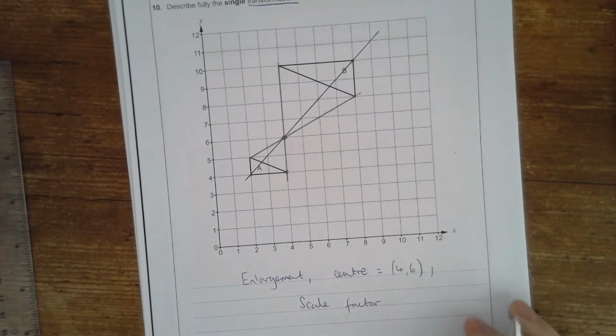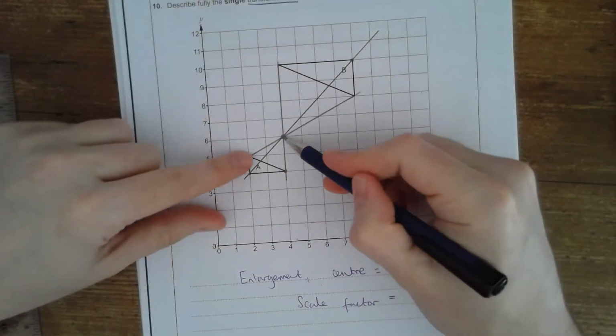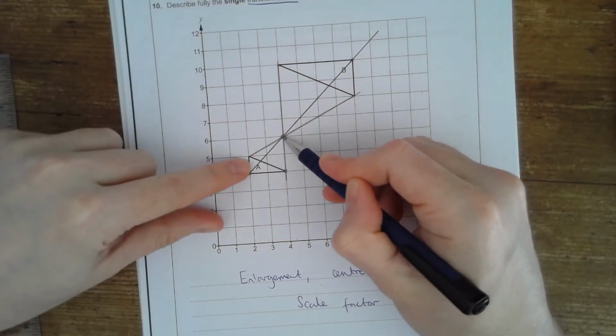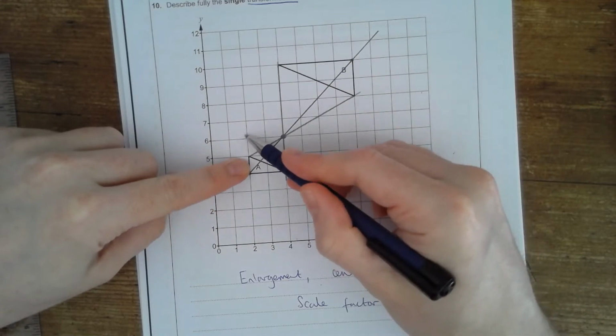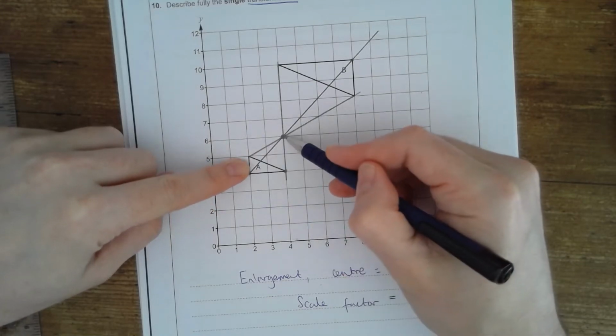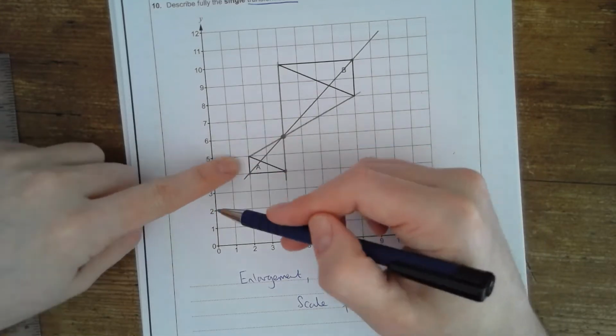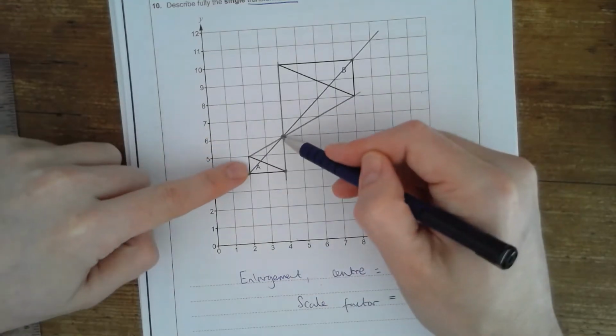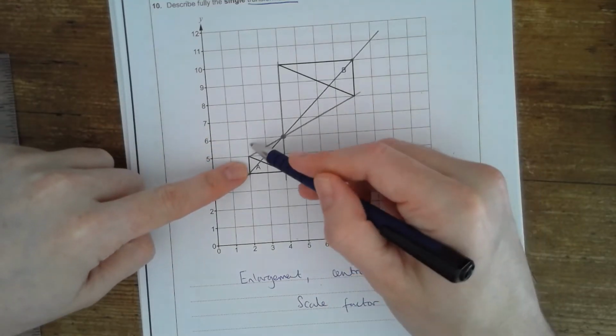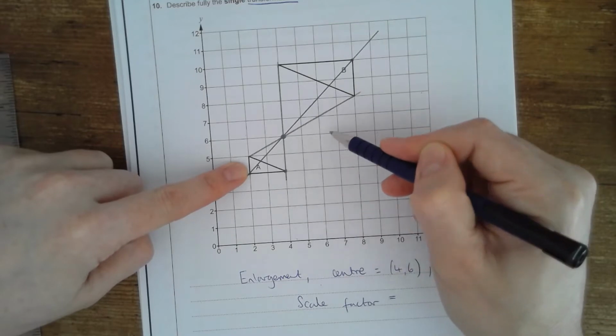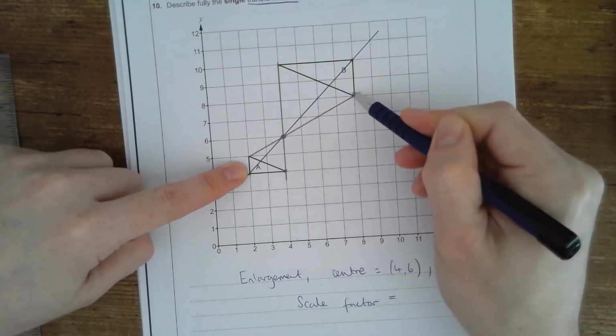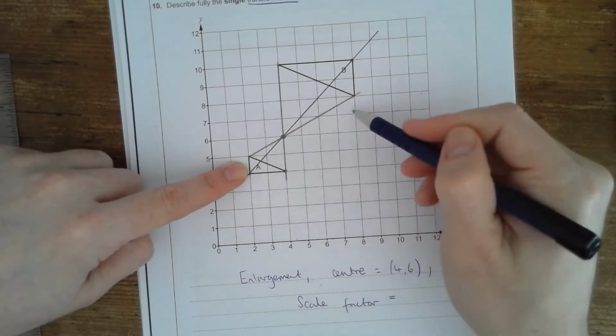Now, ordinarily, the scale factor, I'd say, right, how do I get from here to the nearest point? So I've gone across 2, down 1. Now, if it was a scale factor 2, I'd go across 4, down 2, okay? However, I haven't. I've gone completely in the opposite direction. I've gone across 1, 2, 3, 4, and up 2.